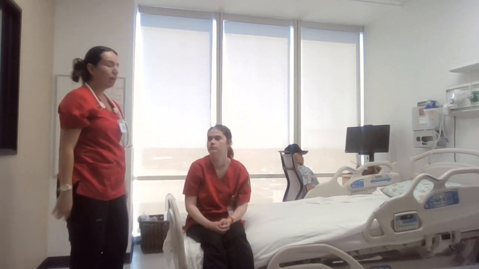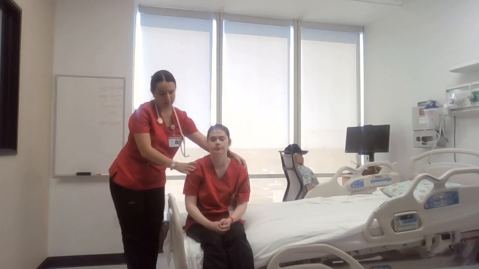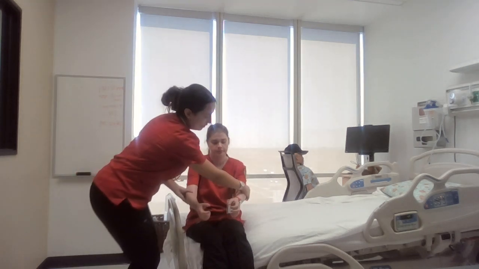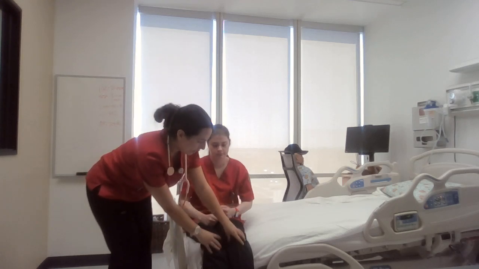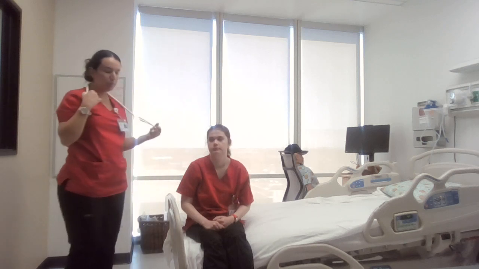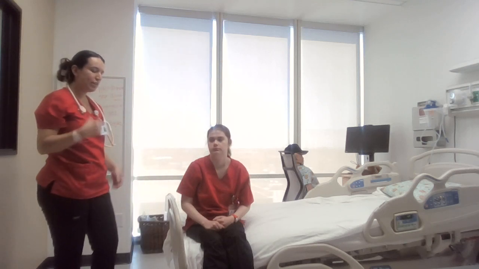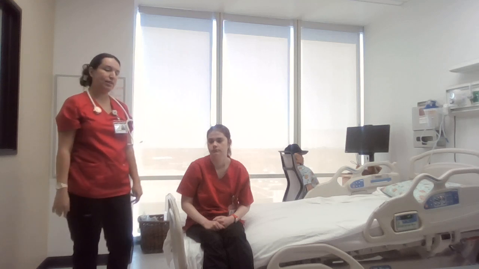And then I'm going to palpate other joints in their extremities. Any tenderness in your shoulders? No. And your elbows? No. And your wrists? No. Roll them out. Any tenderness in your knees? No. Or ankles? No. Okay. Patient reports no pain or tenderness of their joints, and they're all symmetrical, and there's no crepitus present either.